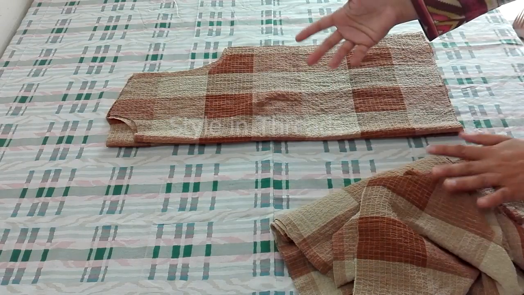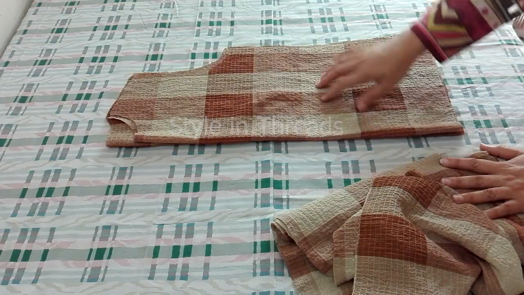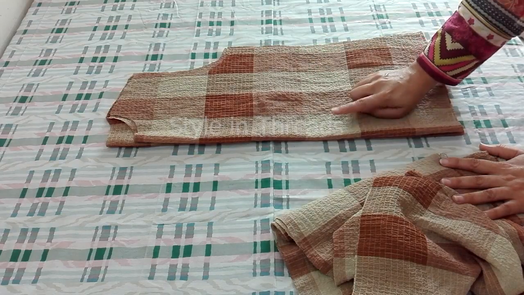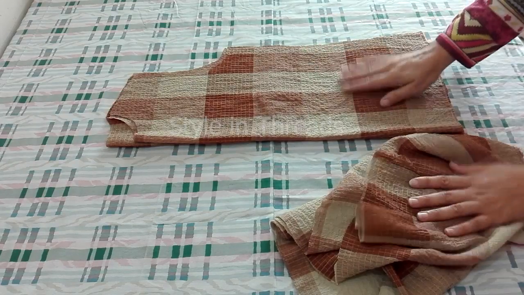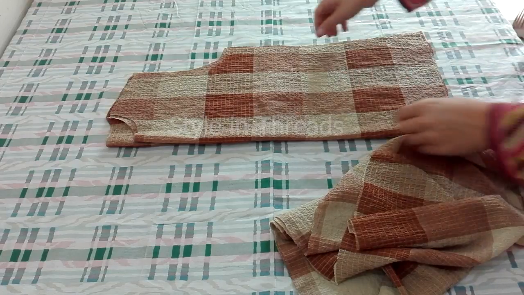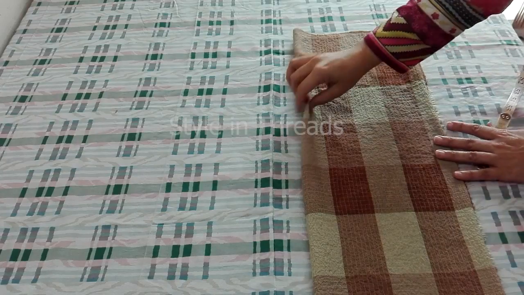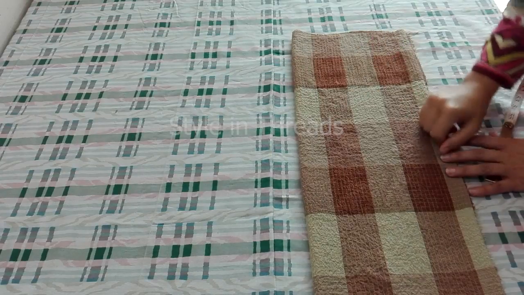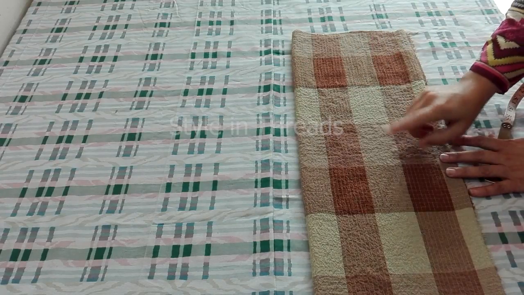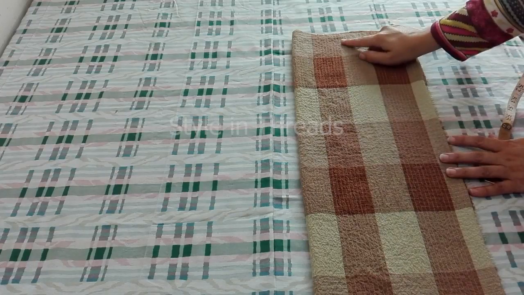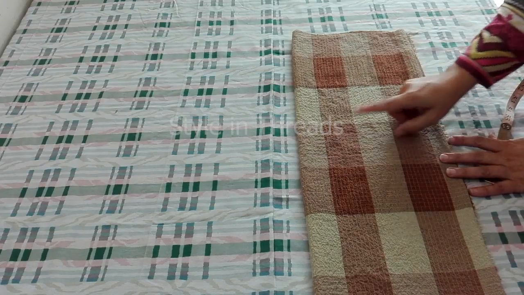You can take it sleeveless or half sleeves, but I would cut sleeves, and I would set my fabric for cutting sleeves. Now I have set my fabric in 4 layers for sleeves cutting. It is folded from this side, and for the total width of my sleeves I have to take 8.5 inches, and lengthwise I have to take 18 inches.